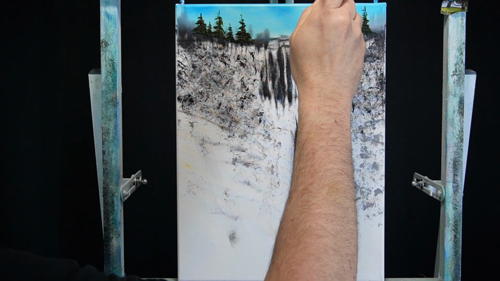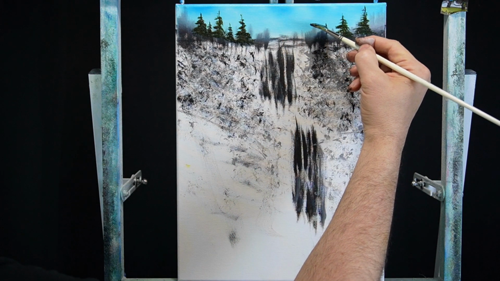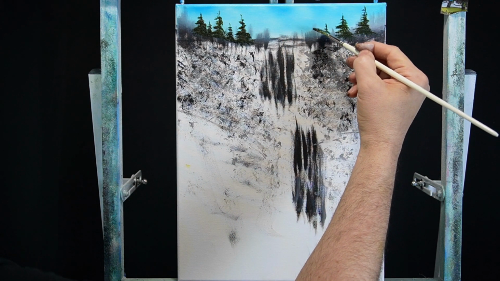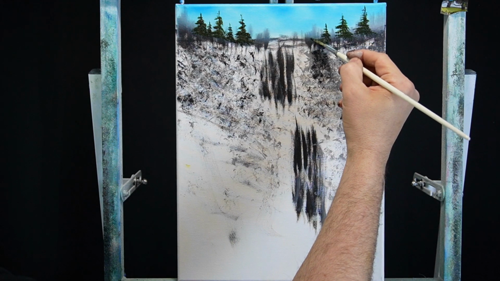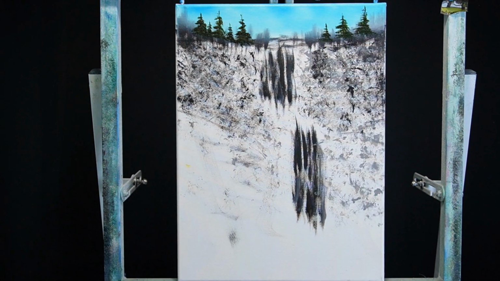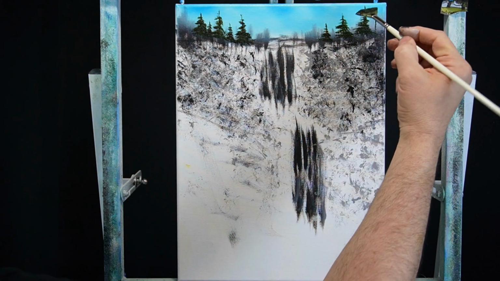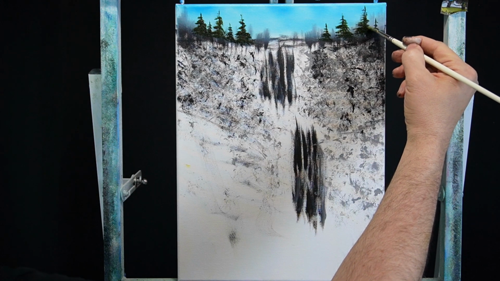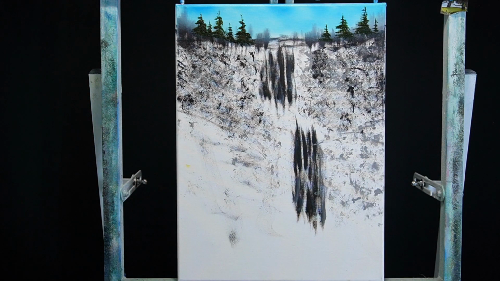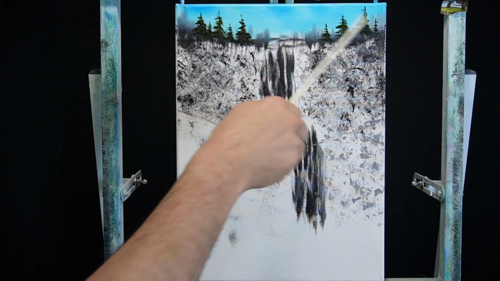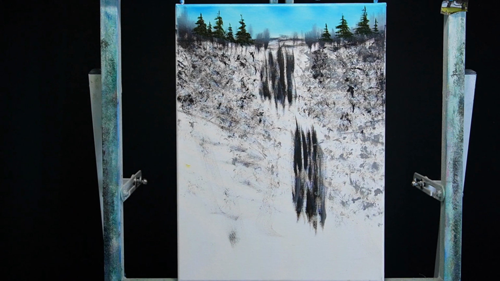I look at some of the early paintings that I've done, and I'm just so dissatisfied with the quality of my evergreens. So when I broke out this painting, I vowed to do better. Ooh, that one was a quick one. Look at that. There's 1, 2, 3, 4, 5 taps makes the tree.